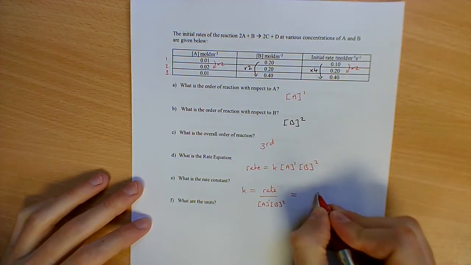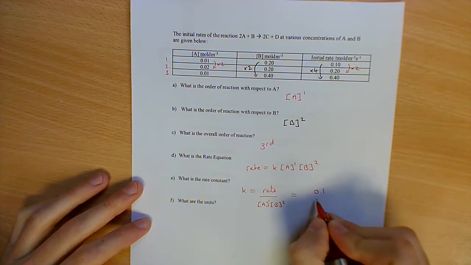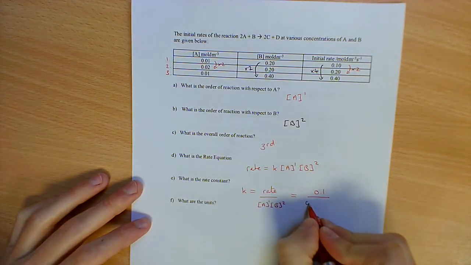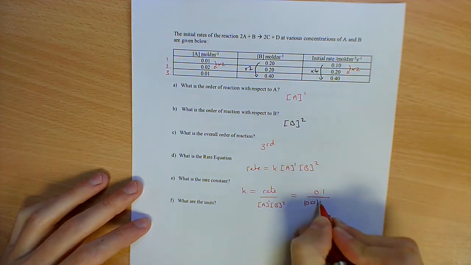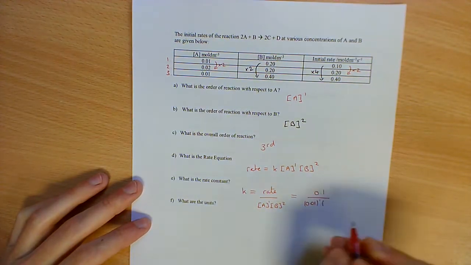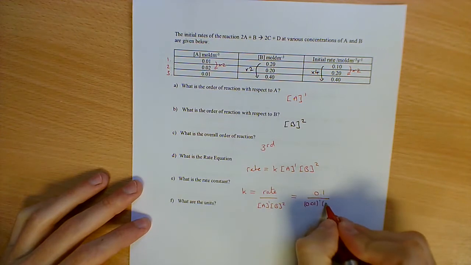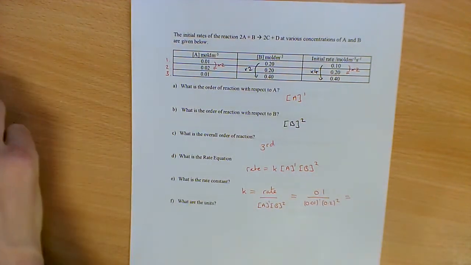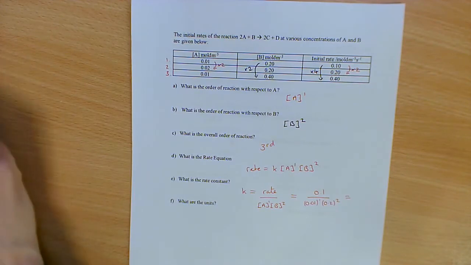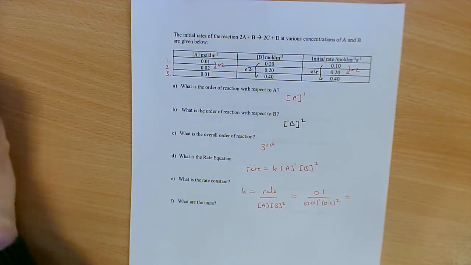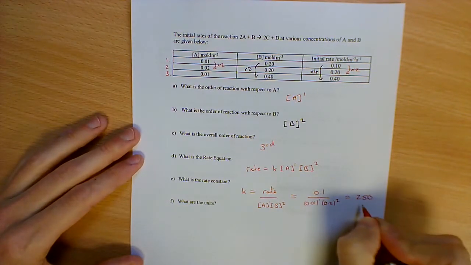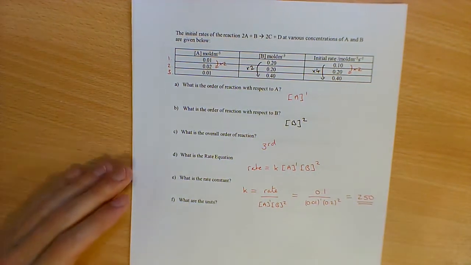So the rate is 0.1 over the concentration of A, which is 0.01 to the power 1, times by the concentration of B, which is 0.2 to the power of 2. I'll just type that into my calculator. That gives me a value of 250, and that is the rate constant.